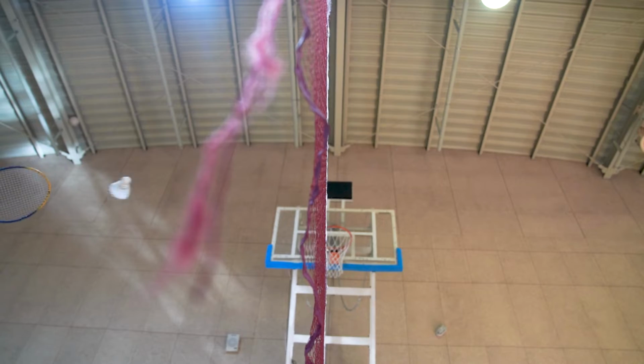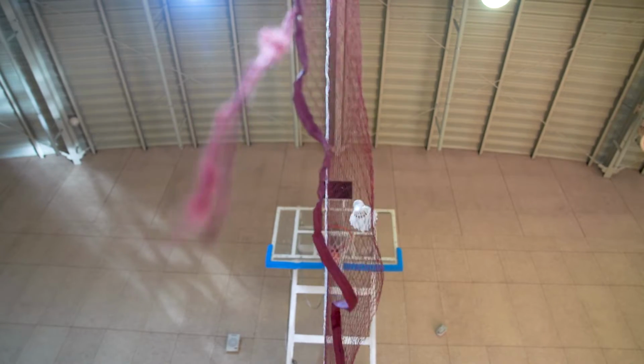There's invasion games, there's net wall games, which is like badminton, volleyball. There's striking and fielding games. So softball, I'm playing cricket right now in my class. So we're trying to make the connection of how cricket and baseball are actually very, very similar. It's just small adaptations that you need to make.